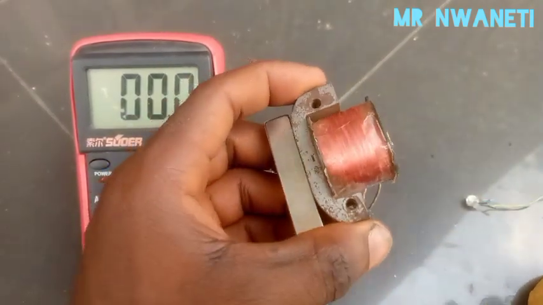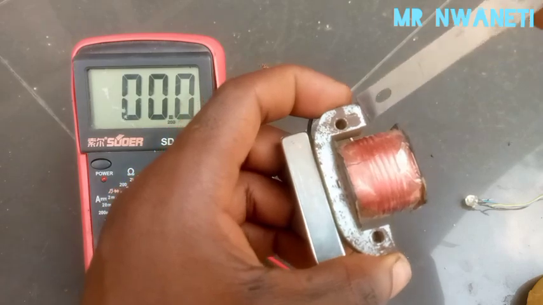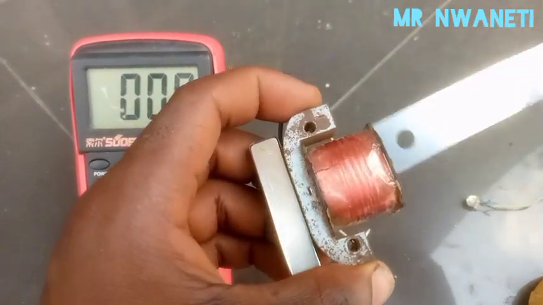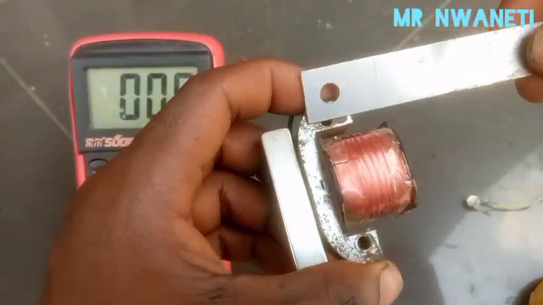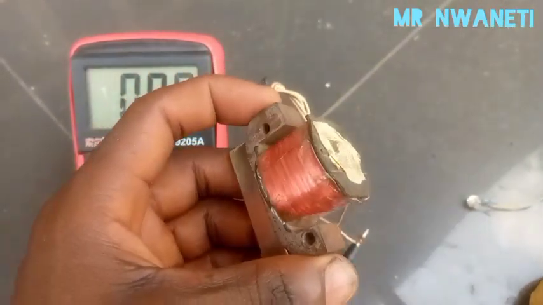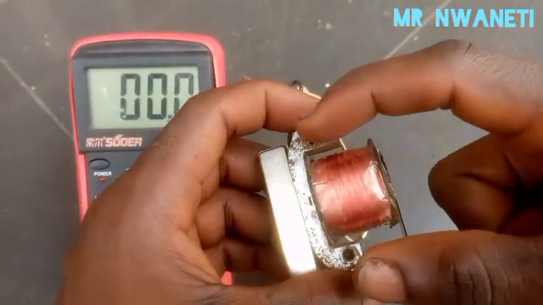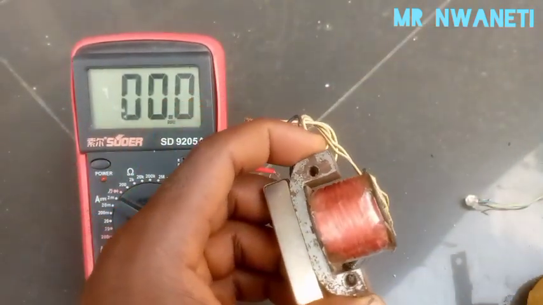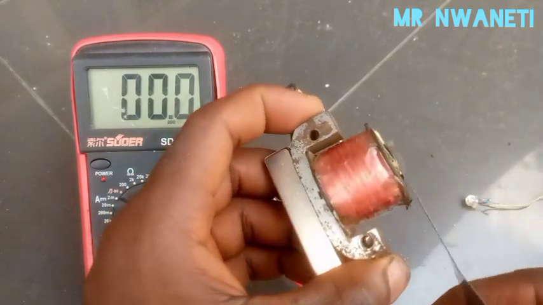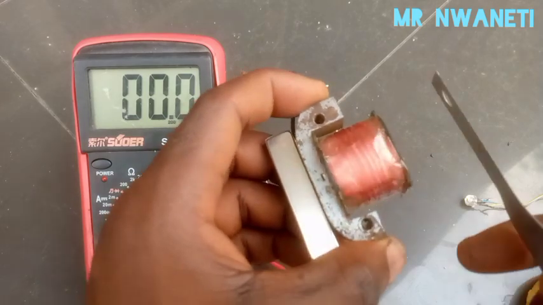once I do that, the whole of this iron will be a permanent magnet, because iron is a good conductor of magnetism. You can see the whole body of this iron is a magnet. Now when I put iron here, it's like it already showed it. Immediately I put this iron out, the magnetism, the flux is cut, so there will be induced voltage in this coil.